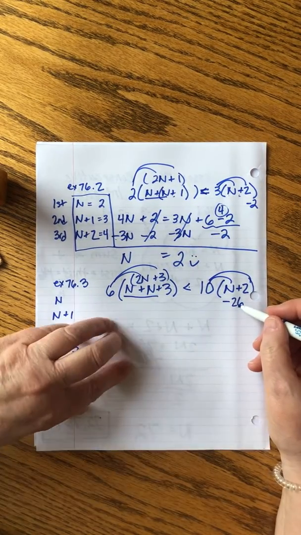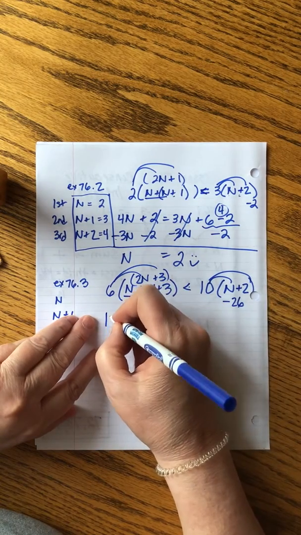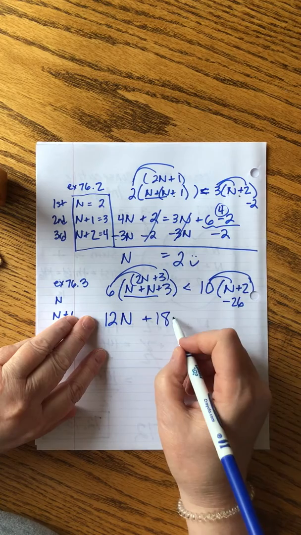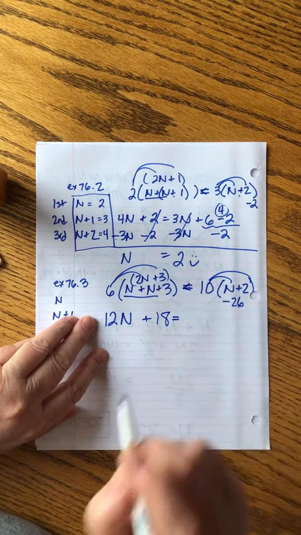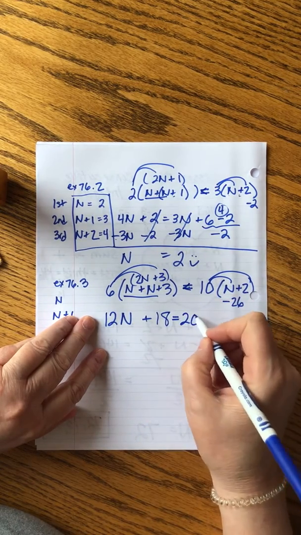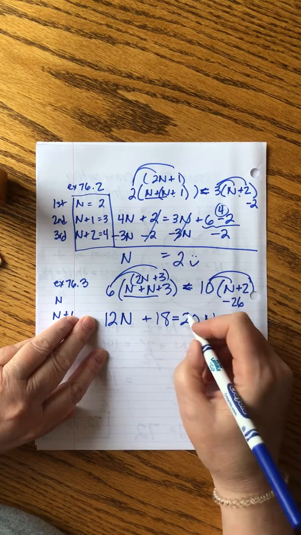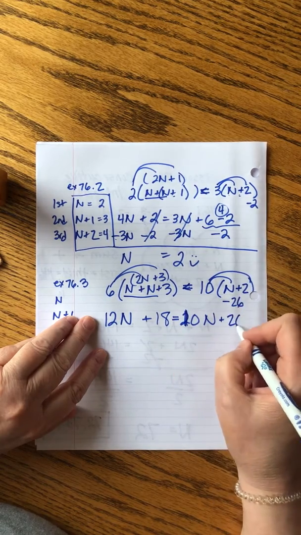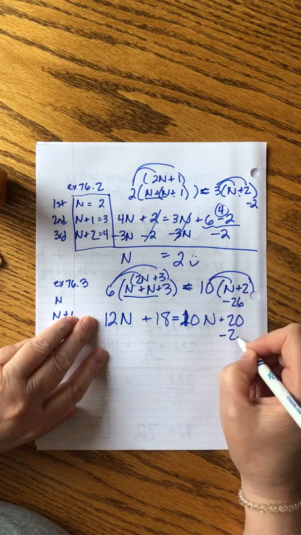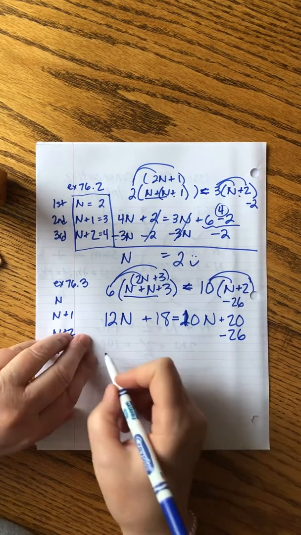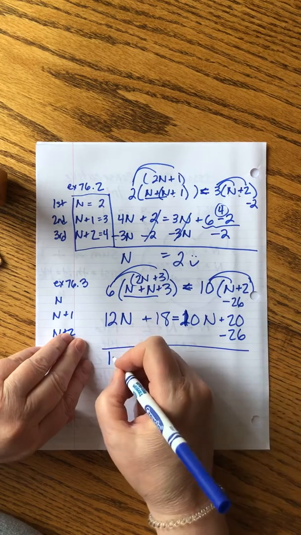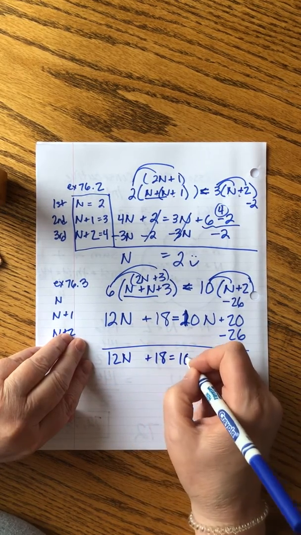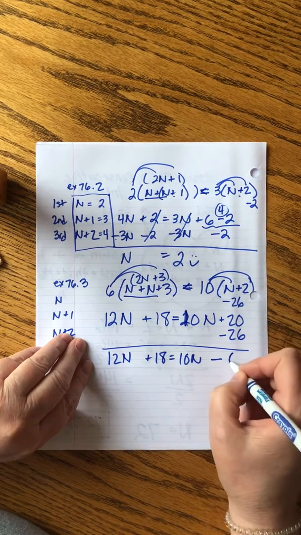He's not part of the distribution. 12n plus 18 equals 10n, sorry, I was busy doing the second one first. 10n plus 20 minus 26. Equals 10n minus 6.